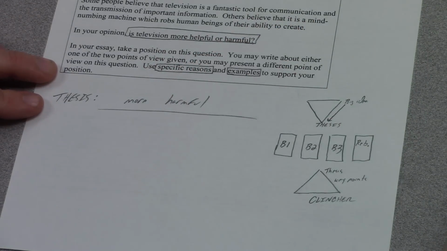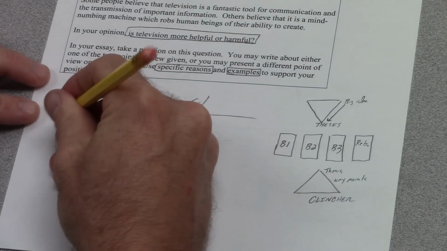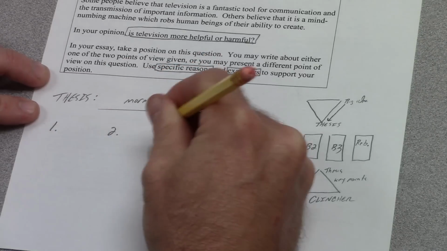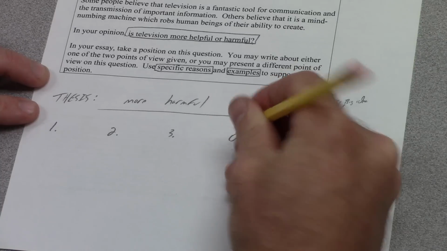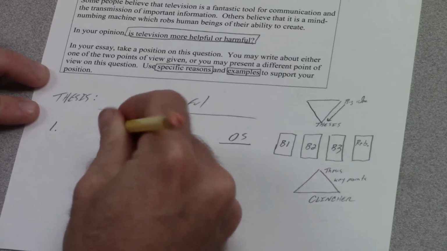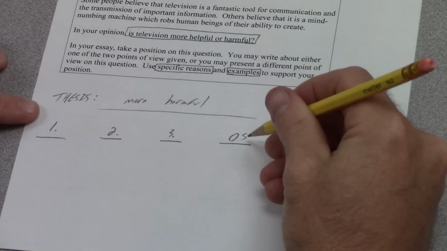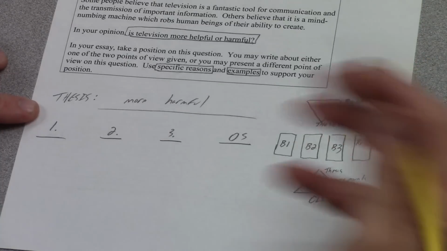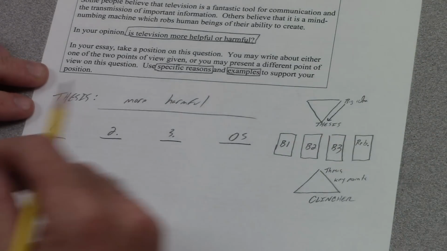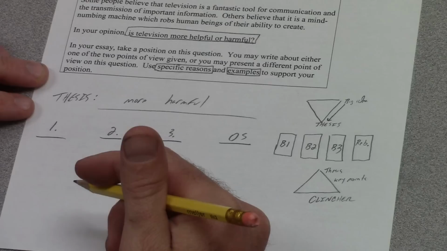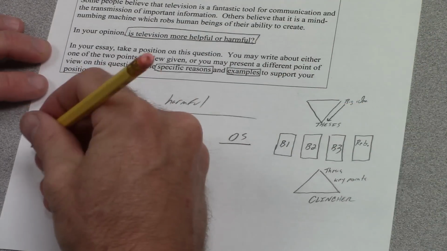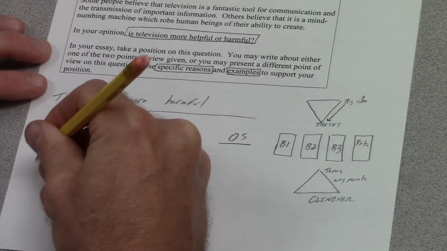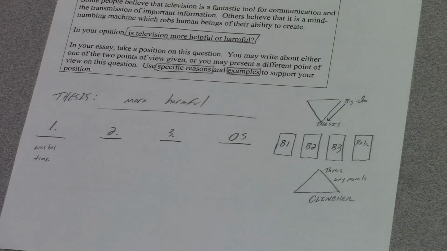I'm going to quickly write more harmful. All right? Right below that, I'm going to number 1, I'm going to number 2, and I'm going to number 3. And then I'm going to write OS. The OS symbolizes the other side's argument. So I've got to think of 3 quick arguments that I can use in order to support my opinion. For instance, I might start off and say, well, television's more harmful because it wastes time. Okay, that might be an argument that I make.